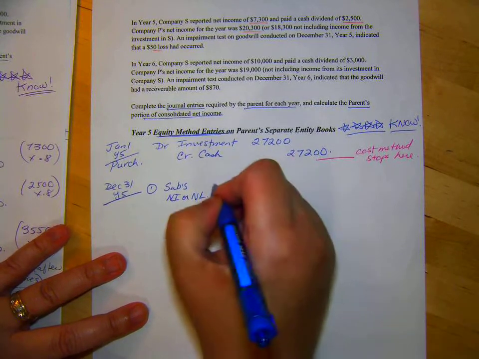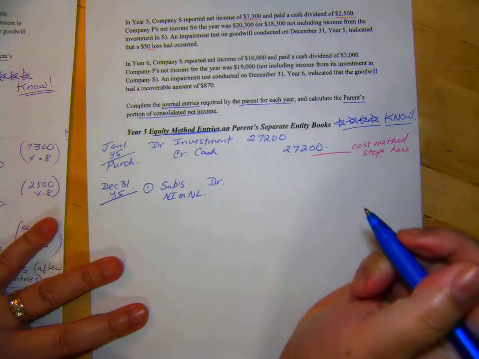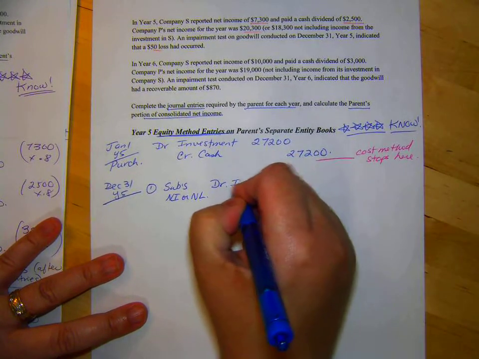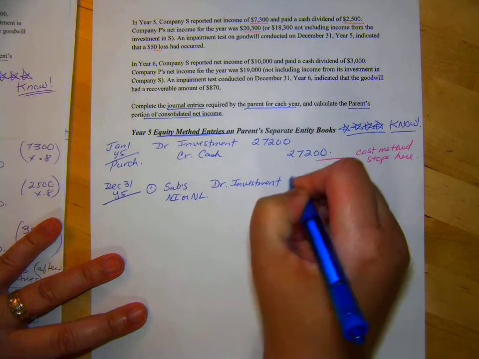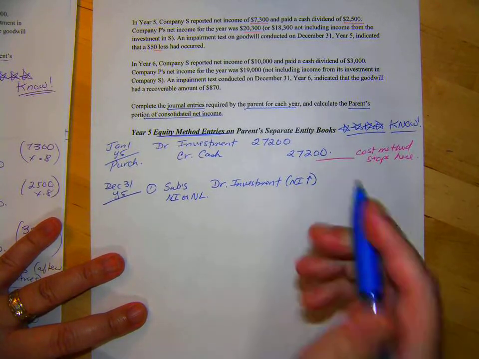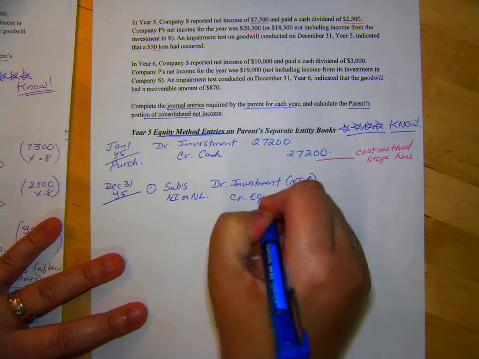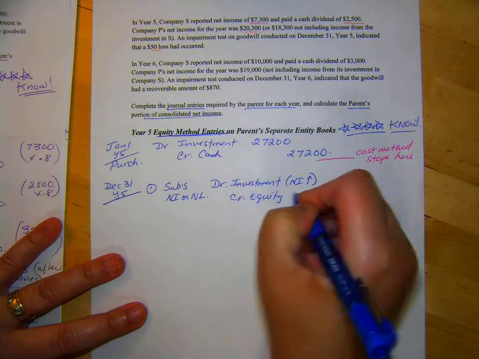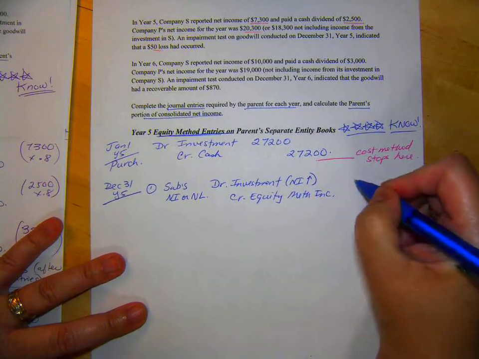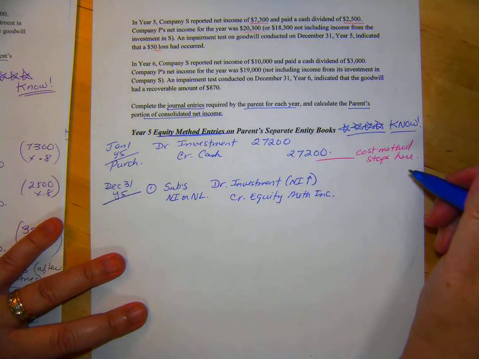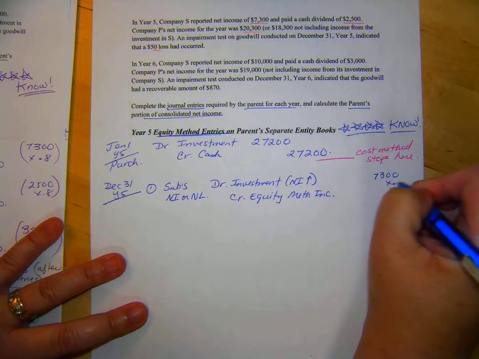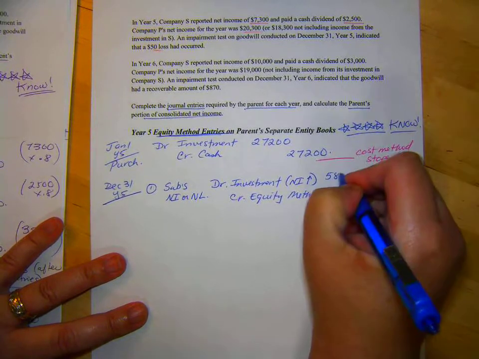So we're going to debit investment, because net income's going up, so the investment's getting better. And we're going to credit equity method income. Now, do we put the full 7,300? Nope. Times 0.8, that's 5,840.